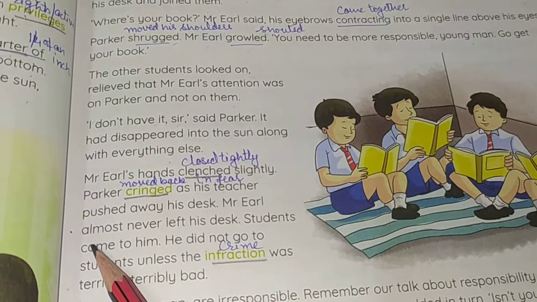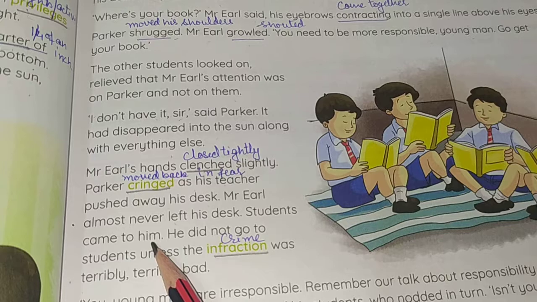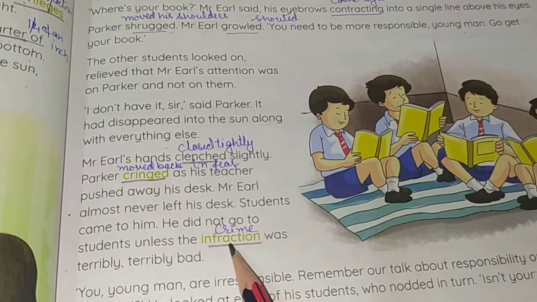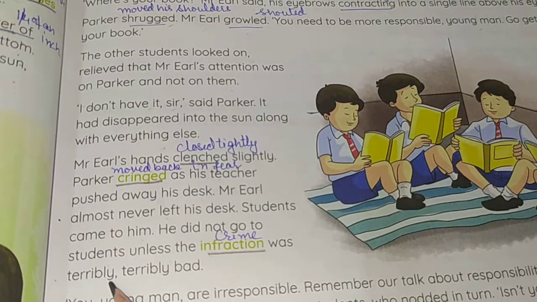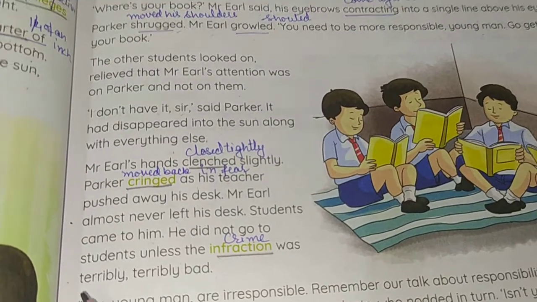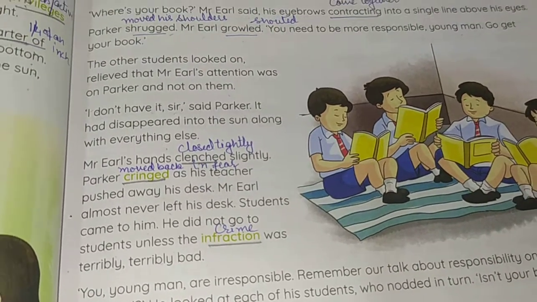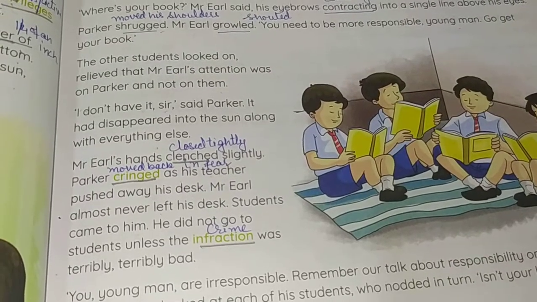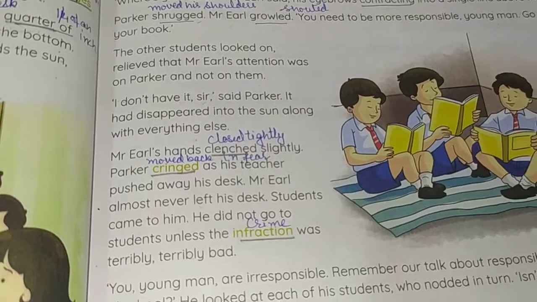Mr. Earl almost never left his desk. The students came to him. He did not go to the students unless the infraction, means the crime, was terribly bad. Now, terribly has been used twice. So this means until and unless that crime is of extreme manner, Mr. Earl did not leave his desk.